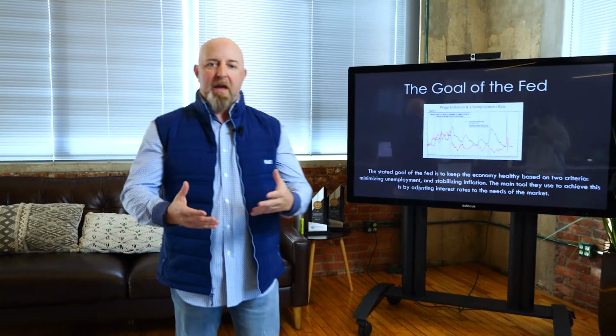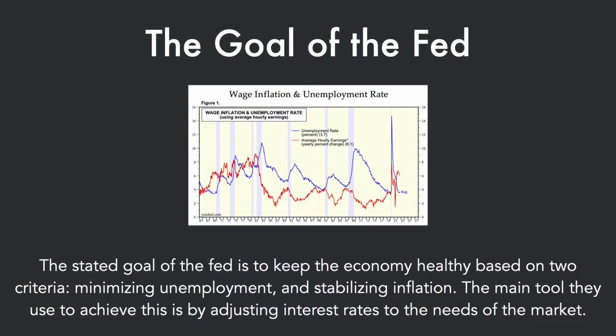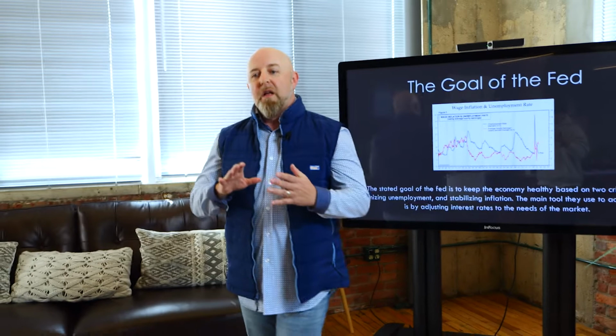Besides runs on the bank and making sure that banks are sustained and that there's security and financial trust in the system, what else was the Federal Reserve created for? Well, the stated goal of the Fed is to keep the economy healthy based on 2 criteria: minimizing unemployment and stabilizing inflation. The main tool they use to achieve this is by adjusting interest rates to the needs of the market. If we think back to the last few years, like I was talking about before, was the Federal Reserve really adjusting the interest rates to the need of the market? I would say probably not.